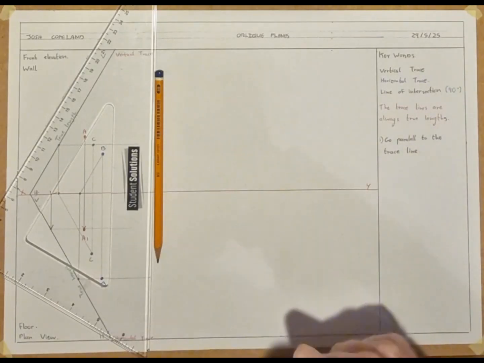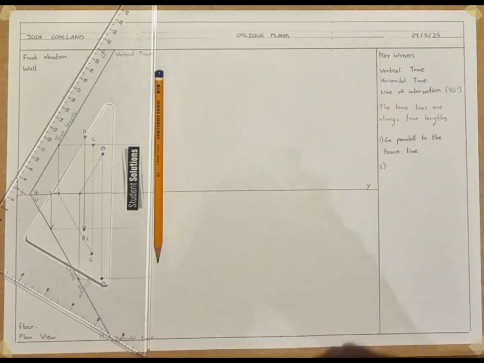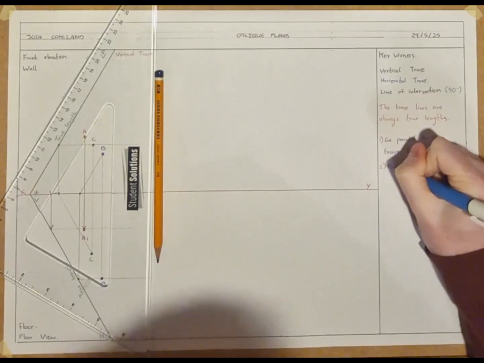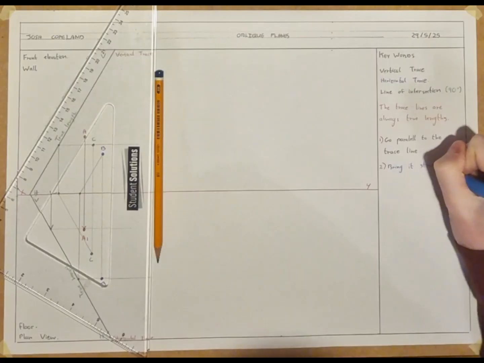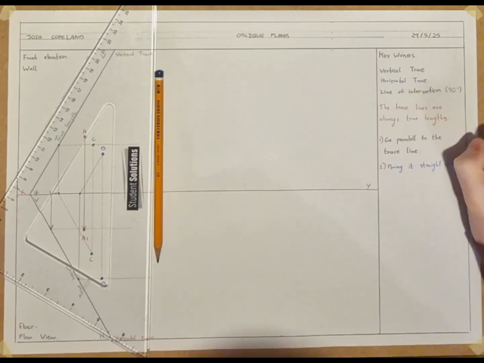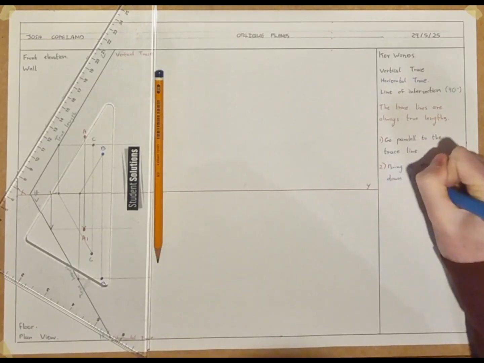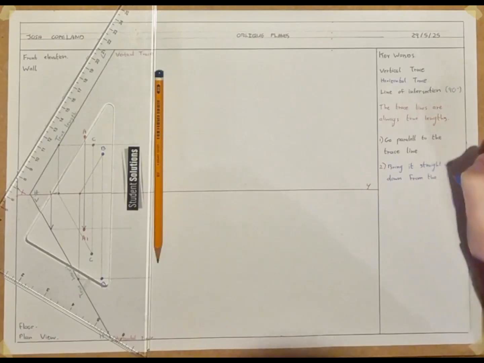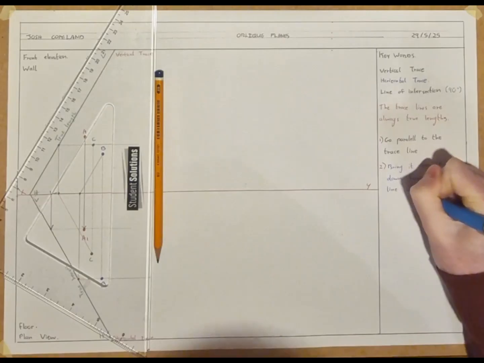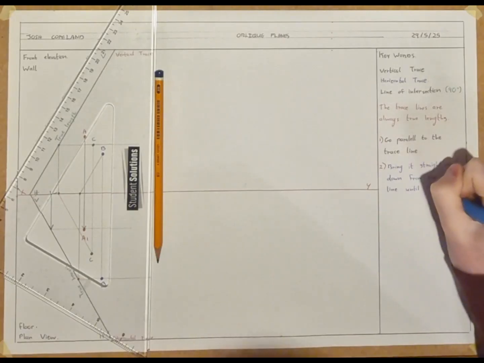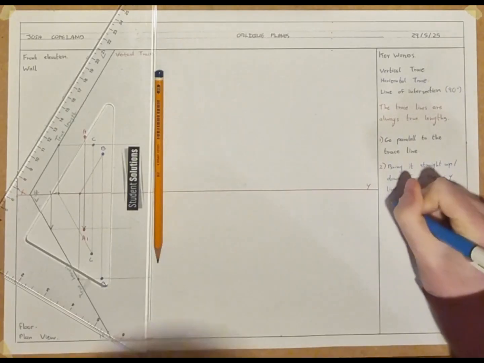Then point 2, bring it straight up or down from the XY line until it hits the trace line.